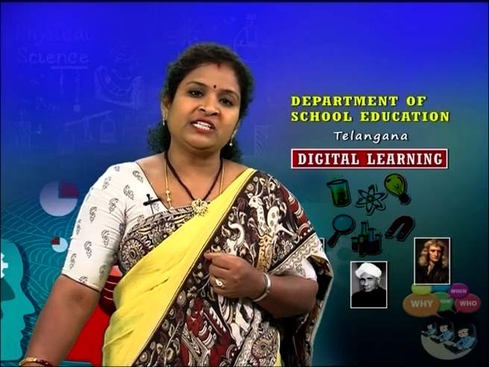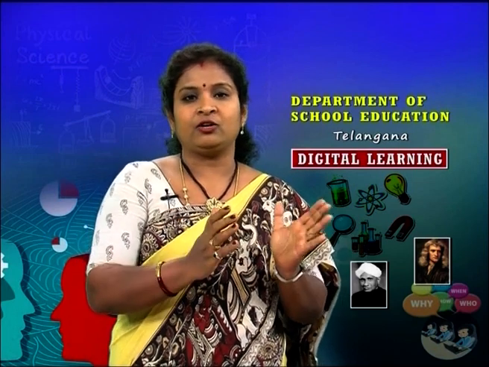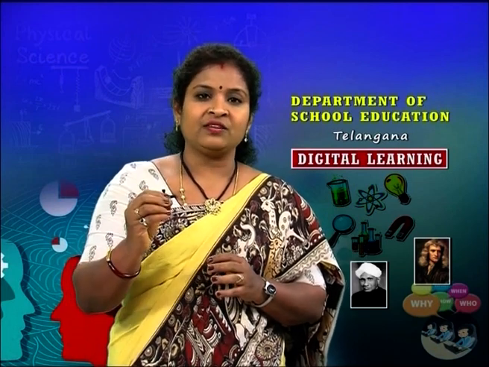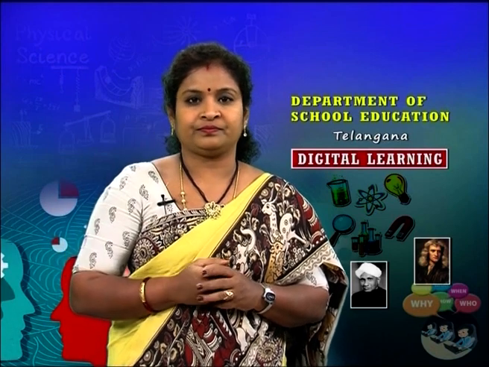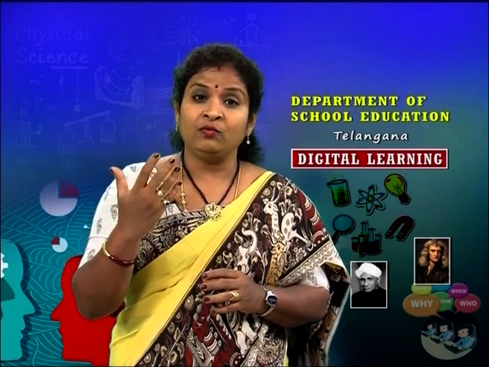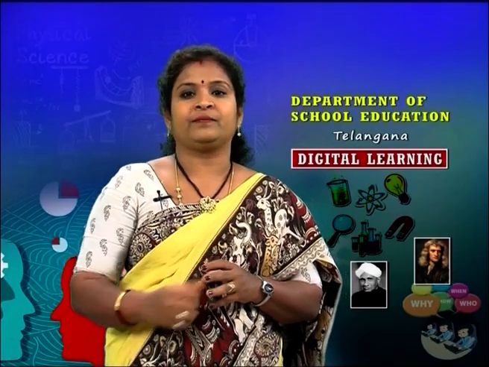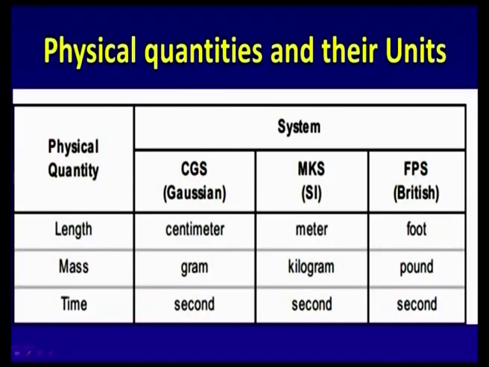Now how are you going to measure time? Time can be measured by using a watch or a clock which you hang on your wall. And if you want to measure in seconds, you can use a stop clock. Then in what units are you going to measure it? In CGS system, the unit of time is second. In MKS system, the unit of time is second. And in FPS system also, the unit of time is second. Okay children, did you understand how many types of systems we have studied?